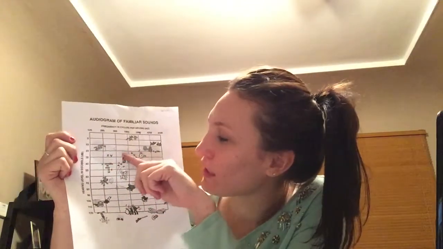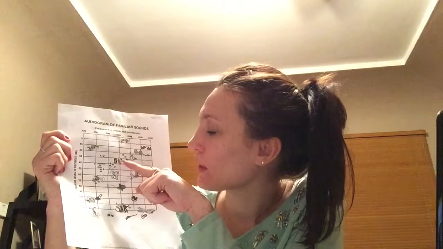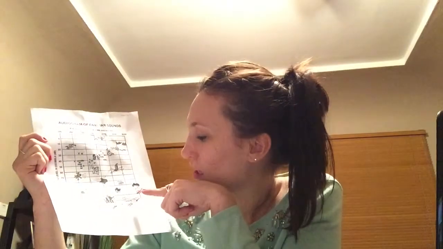He also, with his hearing aid, is able to hear all these different consonants and vowels that you see under here. He's able to hear, for example, the ticking of a watch. He's able to hear dog barking, babies crying, and then of course he can hear everything at the bottom, the piano, the telephone ring, the helicopter, the airplane.